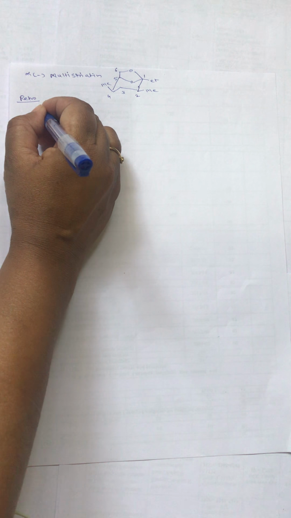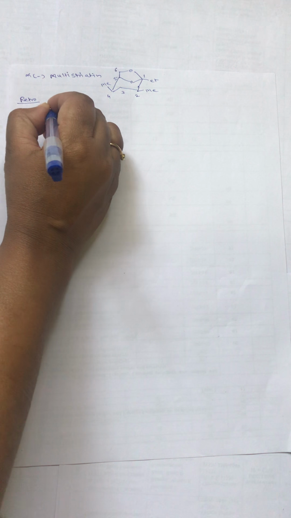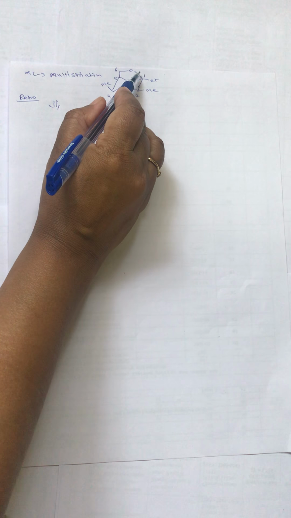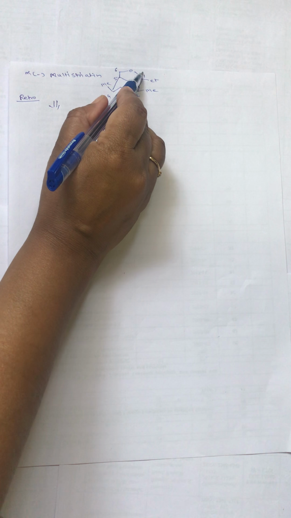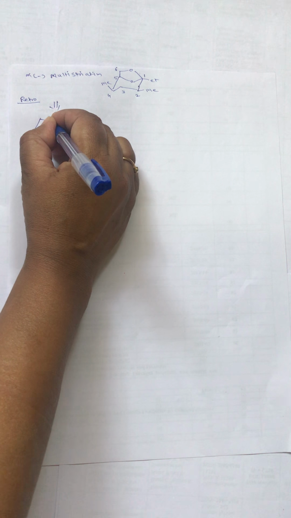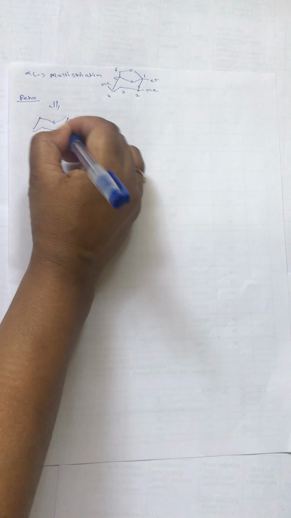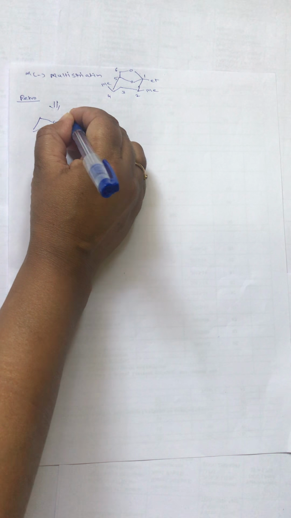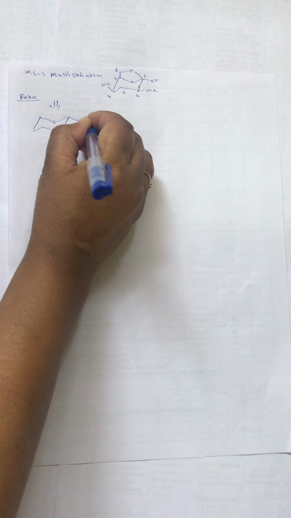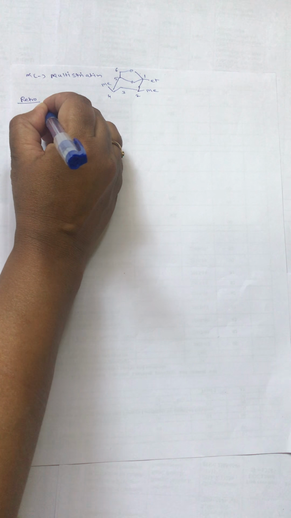So if I write down the structure of the multistriatin, first I can break this bond at this place. So we can have the structure CH3, CH2, CH3 with the OH group, CH2OH and CH3.